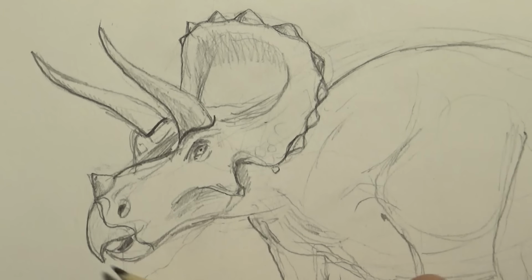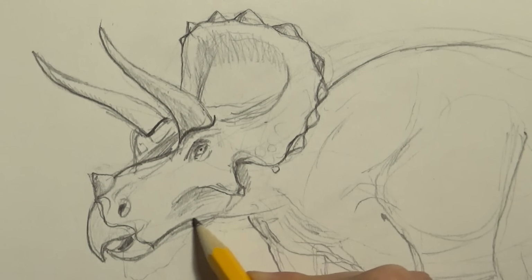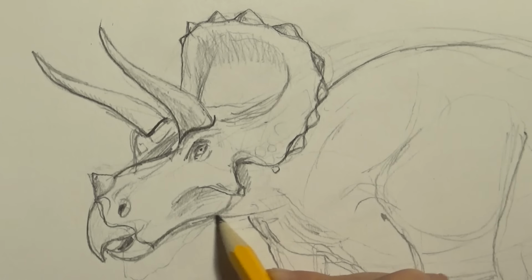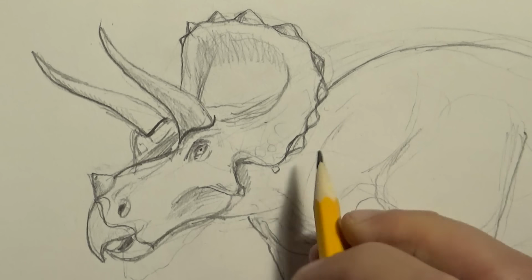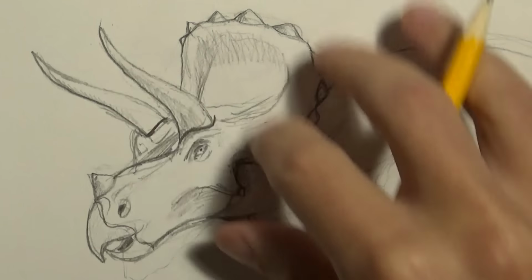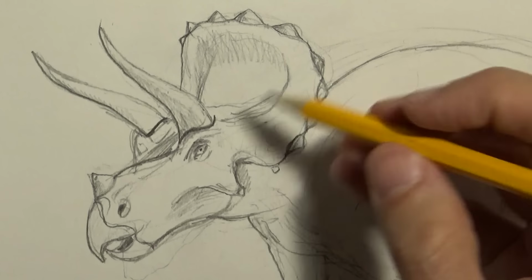So the head compared to the rest of the body was really, really big. And very important for this animal.